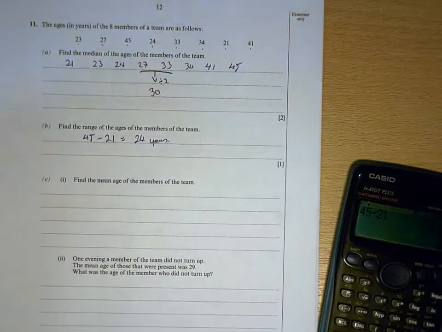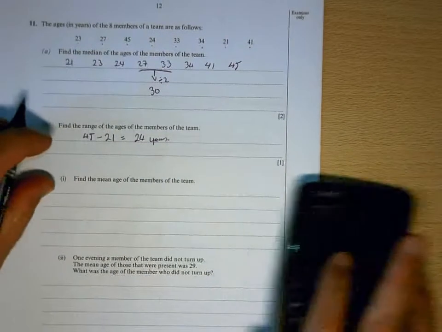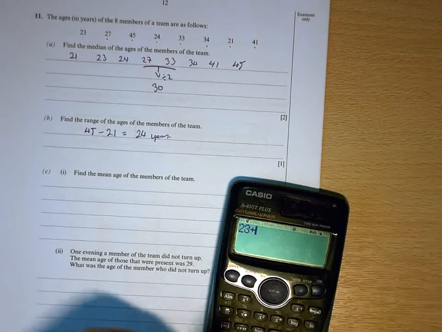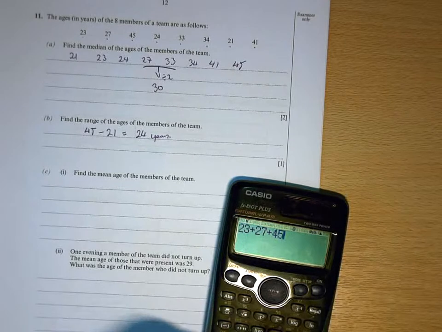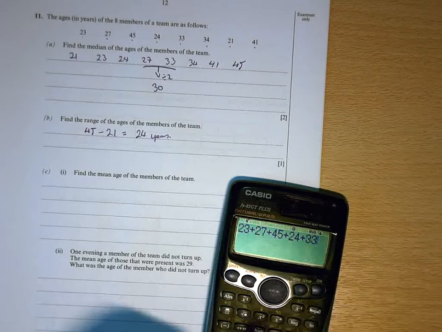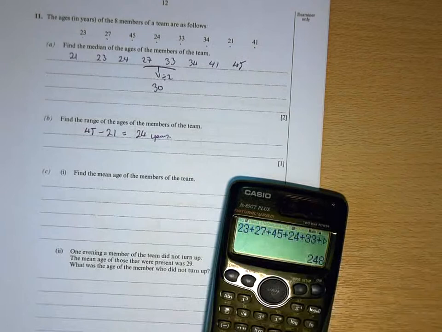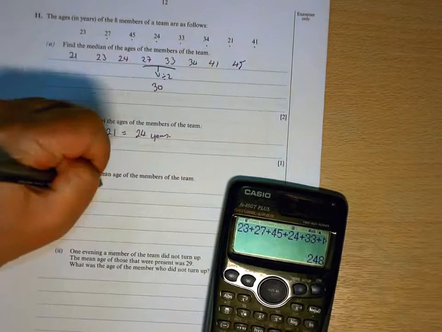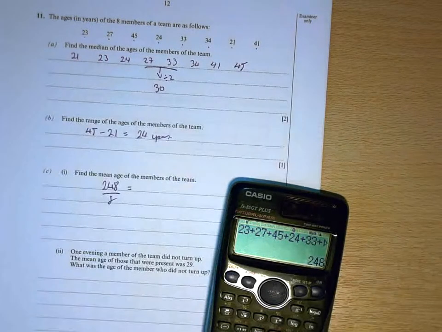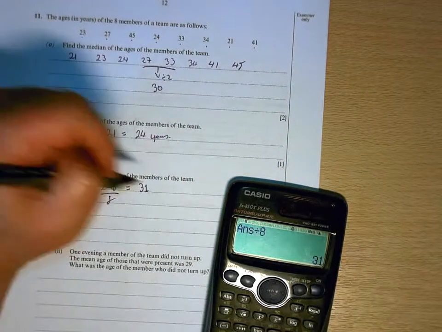The mean age is where you have to add them all up and divide by the number of numbers. So when we add all of these together, we get 23 plus 27 plus 45 plus 24 plus 33 plus 34 plus 21 plus 41, which comes to 248, and we divide that by 8 because there are 8 members in the team. So the mean age is 31 years.